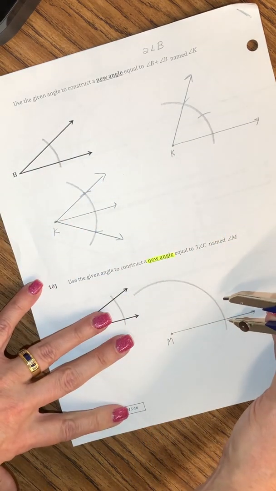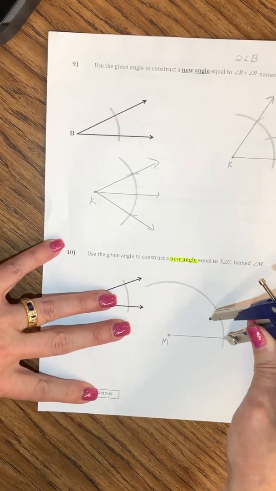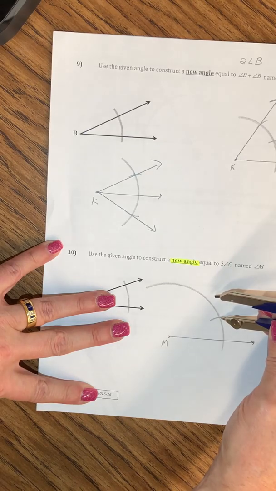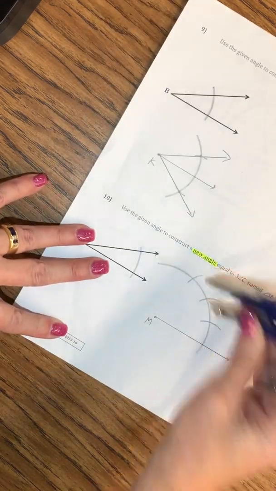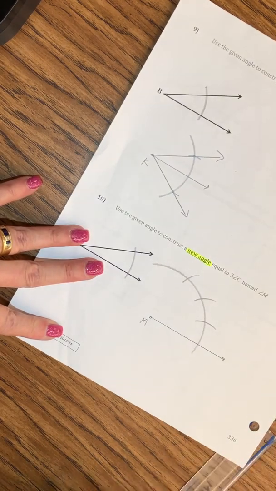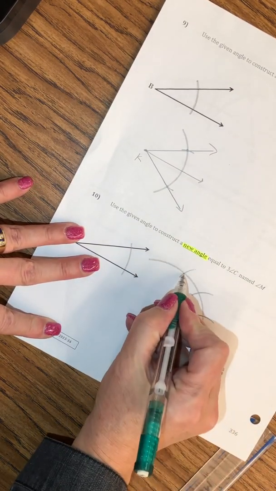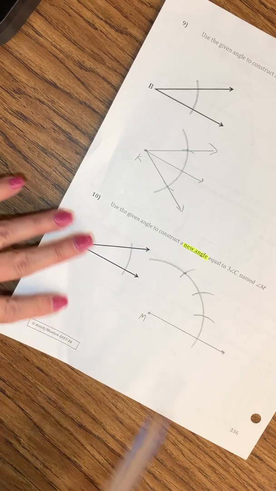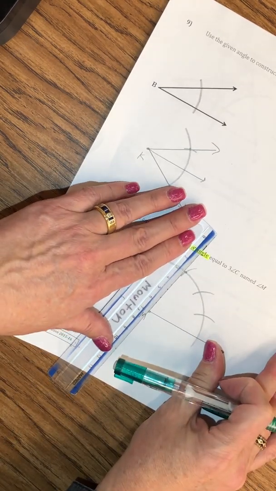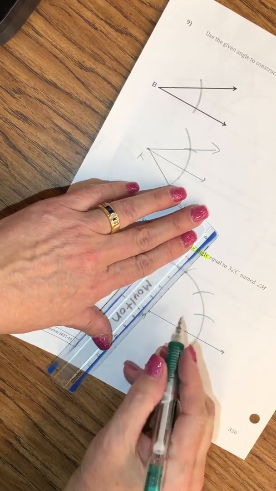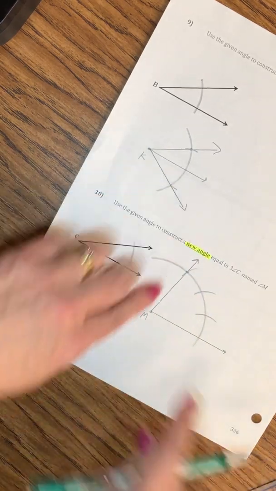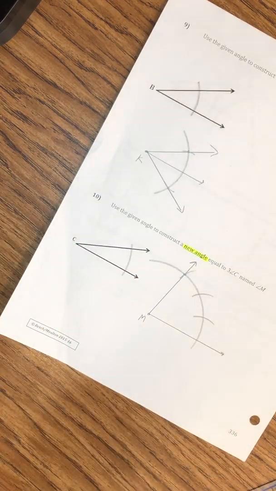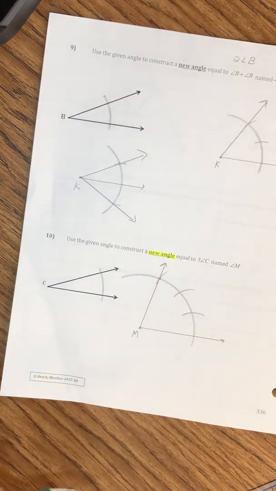And then we're going to transfer that over here. And we're going to do 1, 2, 3. And that is going to be the new point right there. And angle M is 3 times what angle C is.